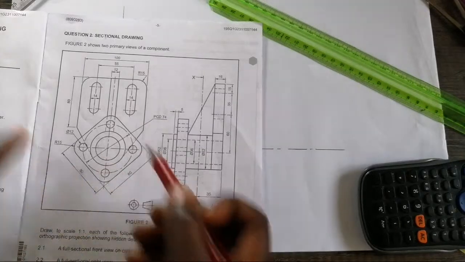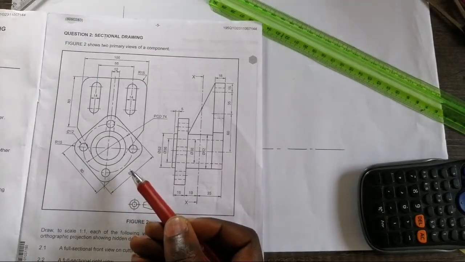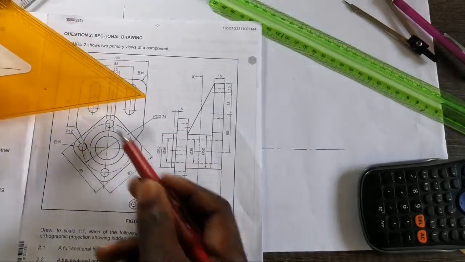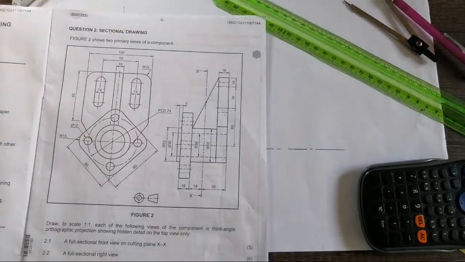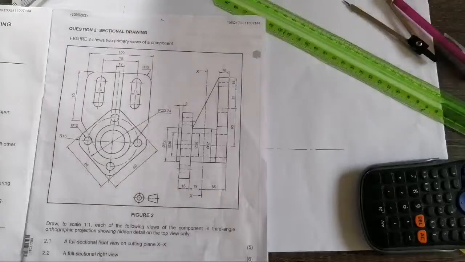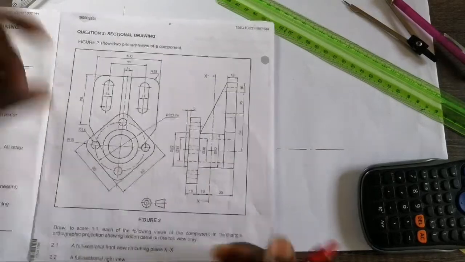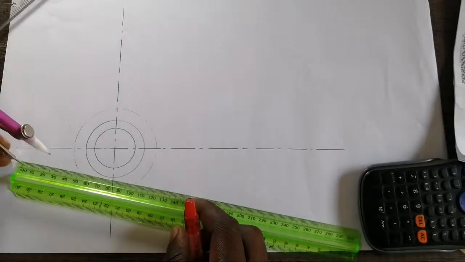So how do you draw it? Remember, a diagonal square, we use this kind of a ruler, isn't it? So in order for you to get this diagonal square, and we know the properties of the square, all the sides, they are equal. So draw a diameter 80. Draw it faint, like this, because we want to have a square of 80 millimeter, isn't it?